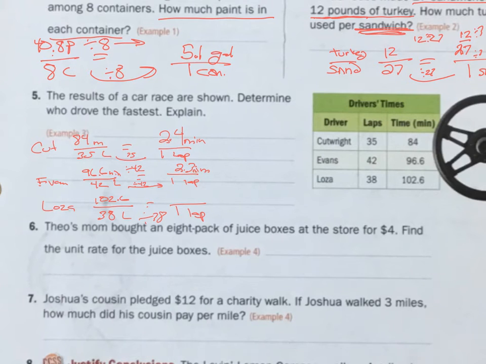So 102.6 divided by 38 equals 2.7 minutes. So now I have them all in the same ratio with 1 lap. Cutright did a lap in 2.4, Evans did it in 2.3, and Lasso did it in 2.7. And it's asking me who's the fastest? Well, who took the least amount of time? 2.3 minutes. It would be Evan.